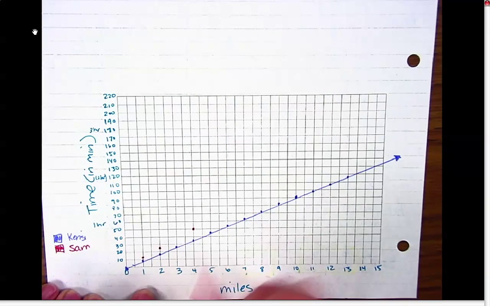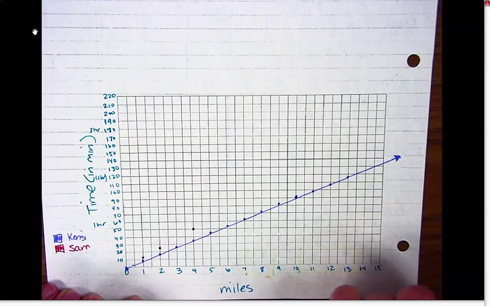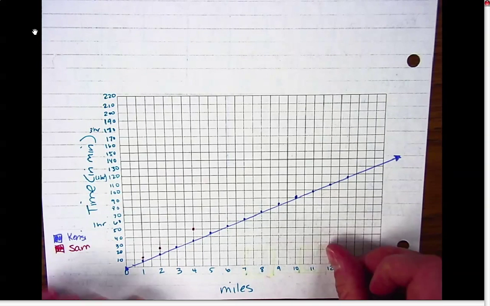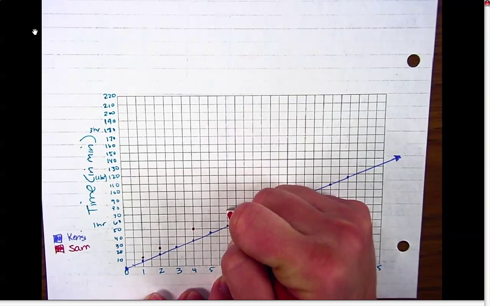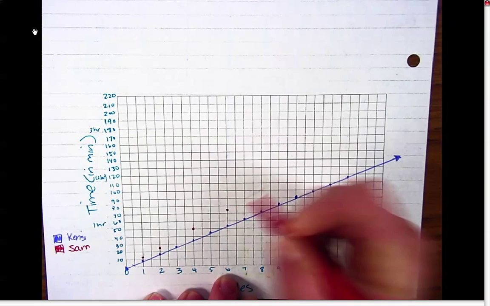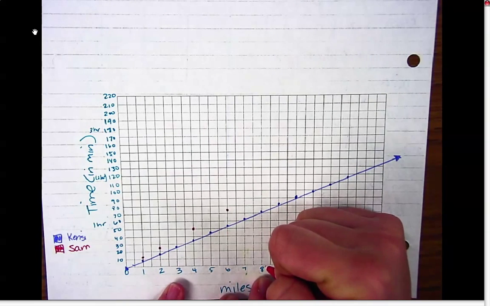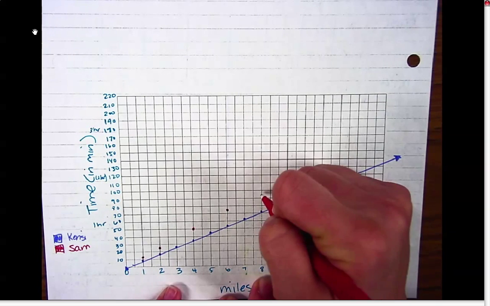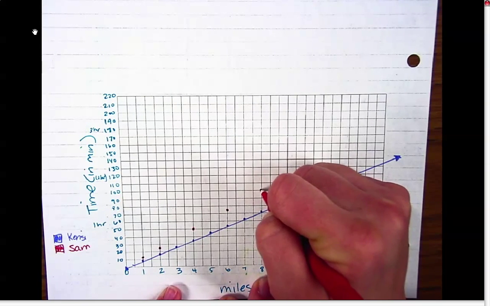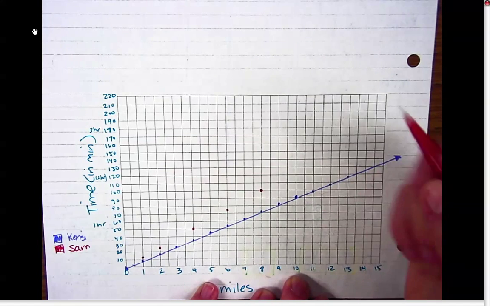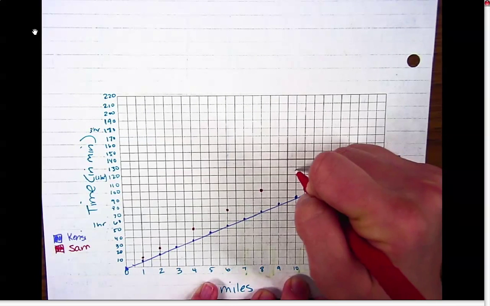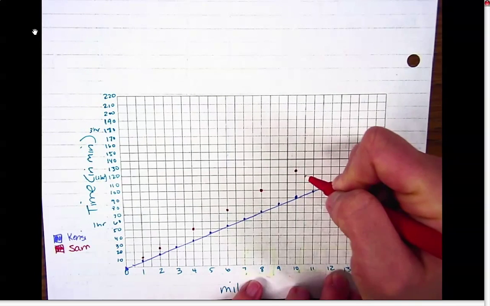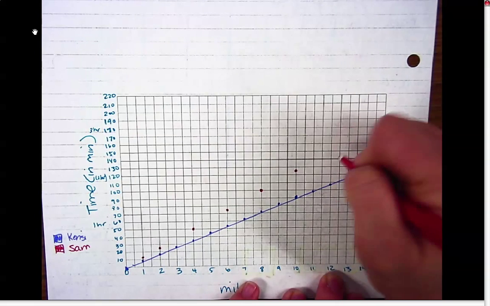I think I'm not going to do the odd numbered miles because I don't think I'm going to be super accurate at plotting points. So I'm going to do the even numbers that just count by 25 minutes. All right, so 6 miles should be 75 minutes. 8 miles should be 100 minutes, which I believe was what we were given in our problem. 10 miles is going to be 125 minutes. 12 miles is going to be 150 minutes.